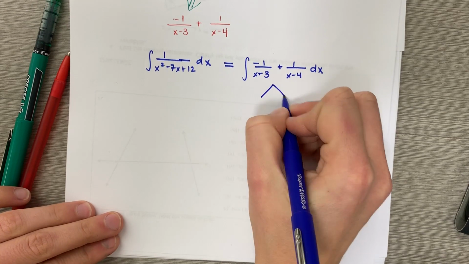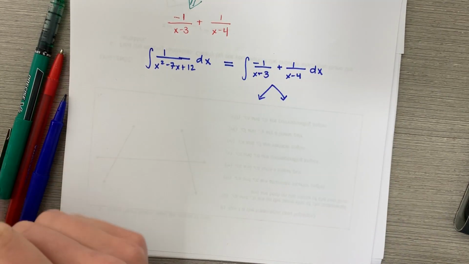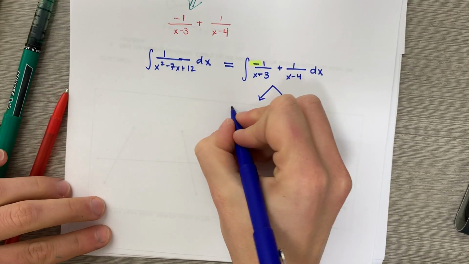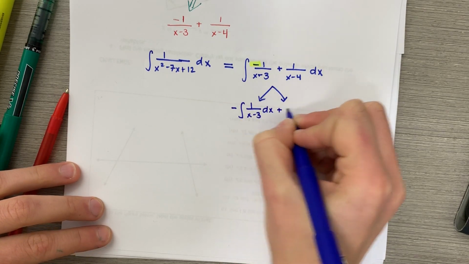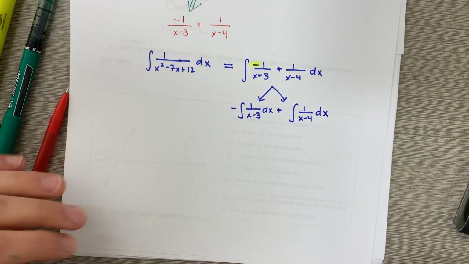So our integration properties tell us we can split this into two integrals, and I'm going to pull that negative sign out in front. Negative the integral of 1 over x minus 3 dx plus the integral of 1 over x minus 4 dx.